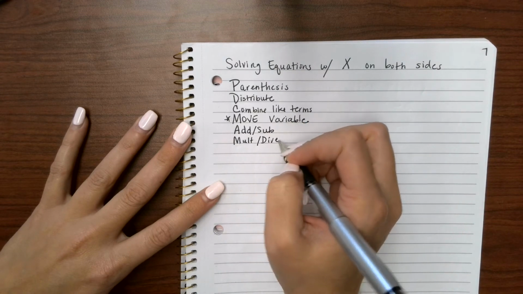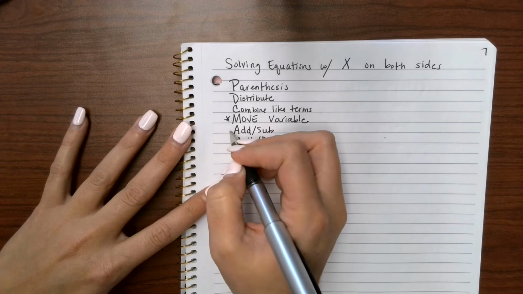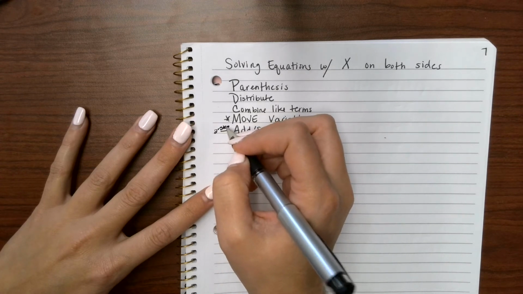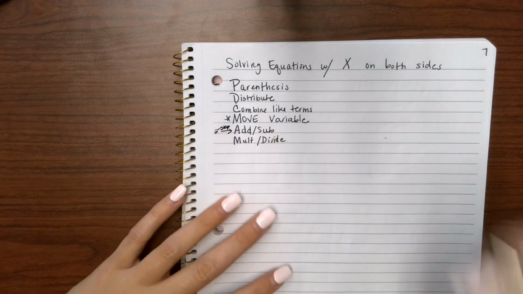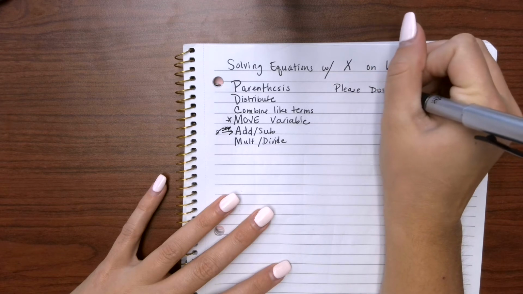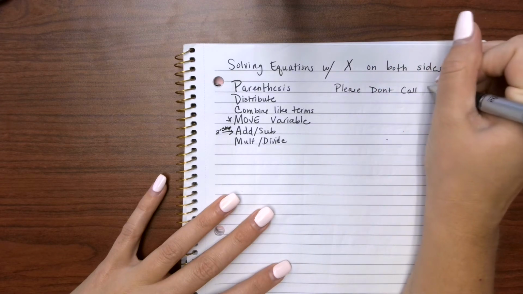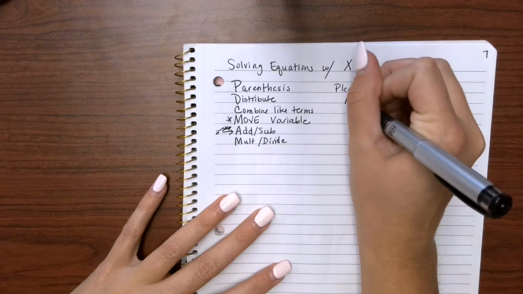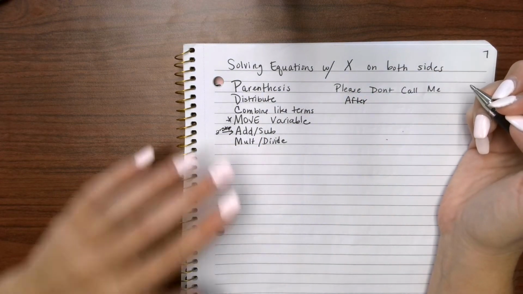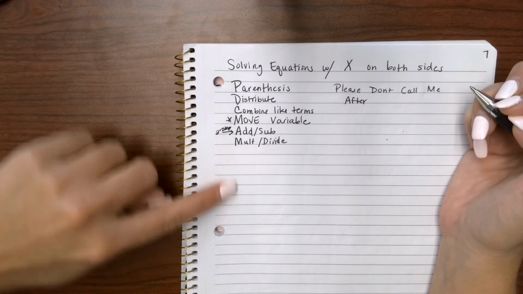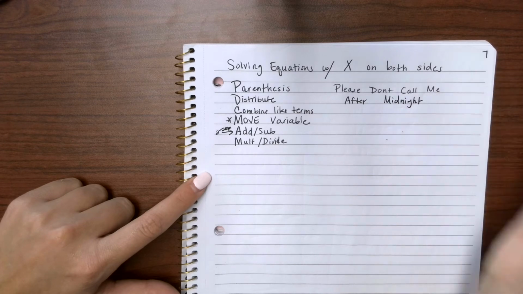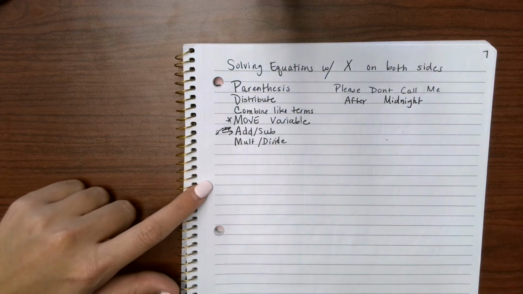Now once you get here at the add or subtract, you're at a two-step equation. Okay, so that was please don't call me after midnight. That'll help you solve any multi-step equation ever if you go through all of these steps from top to bottom. So we're going to do a couple examples, of course. First example we'll do is this one.